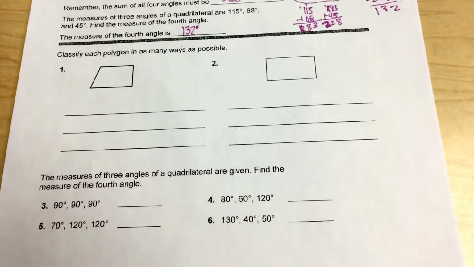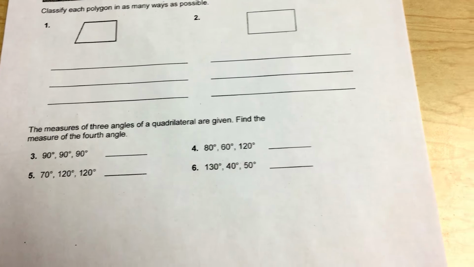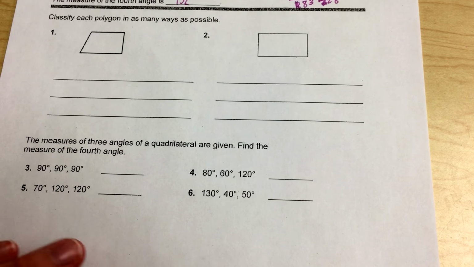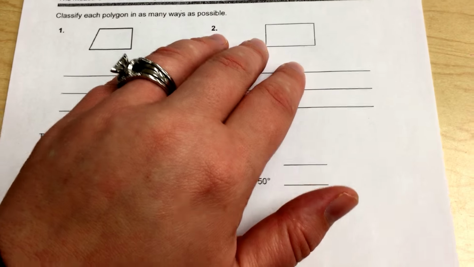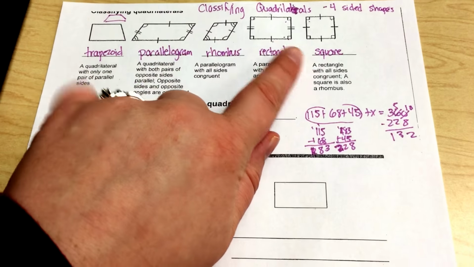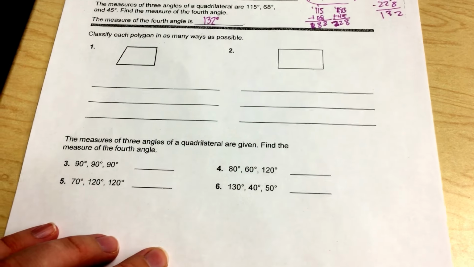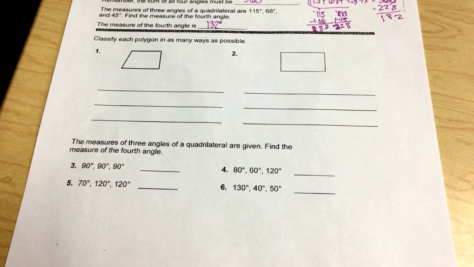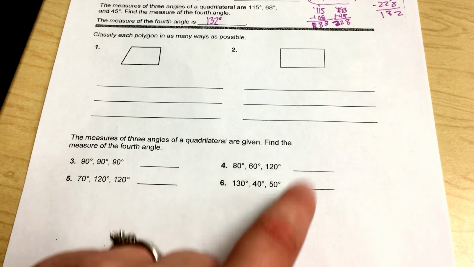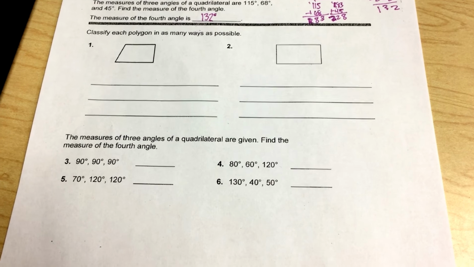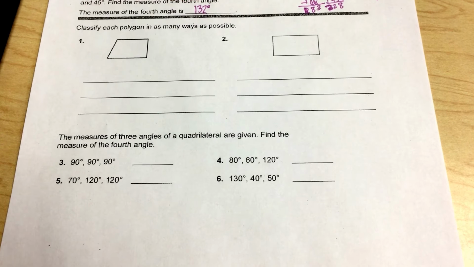And this is not a temperature, so we don't add Fahrenheit and we don't add Celsius after. Down here, you're going to classify these two polygons using as many of these terms as you can. Remember, some things are more than one thing. And down here, they gave you 3 angle measurements. You have to find the 4th angle for all of the quadrilaterals. Not too terrible. You do not have to worry about the backside.